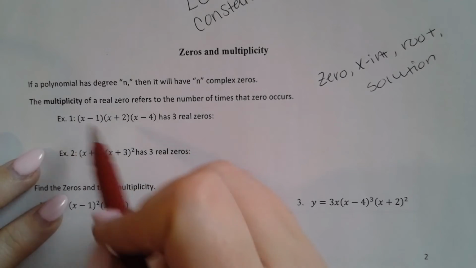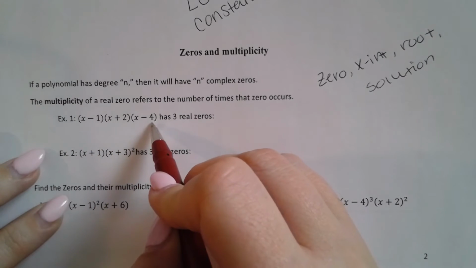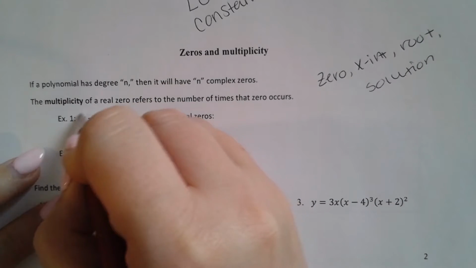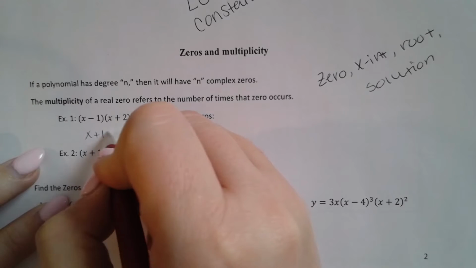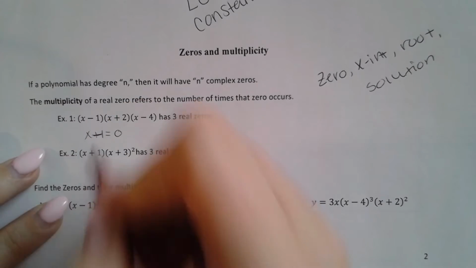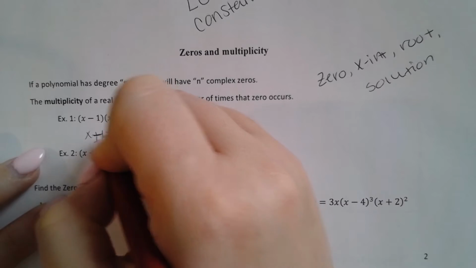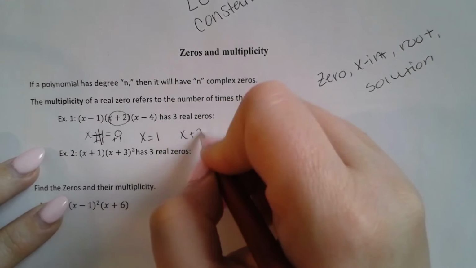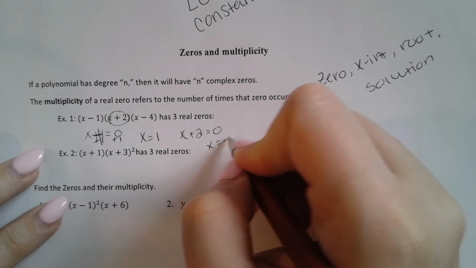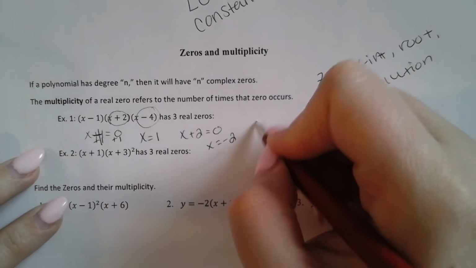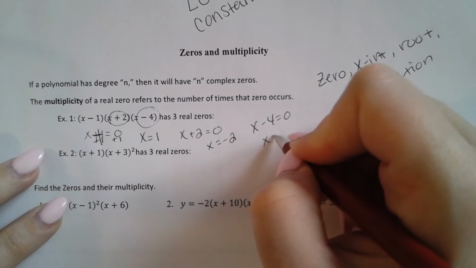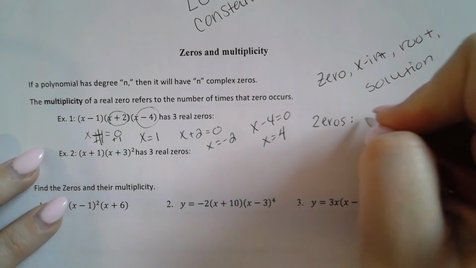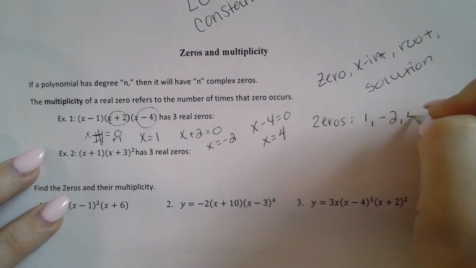So in this first example, we have x minus 1, x plus 2, and x minus 4. So that means we have 3 real zeros. The zeros are, if I were to set this equal to 0, sorry, x minus 1, I would have to add the 1 to the other side, so I would get x equals 1. If I were to set this one equal to 0, I would get negative 2. If I were to set this equal to 0, I would get 4. So the zeros are 1, negative 2, and 4.